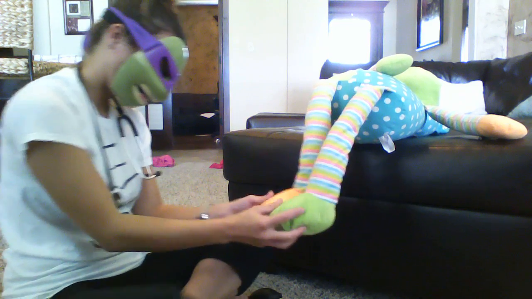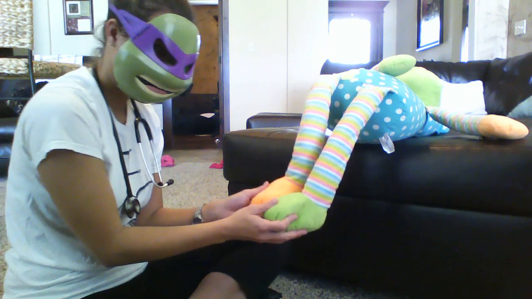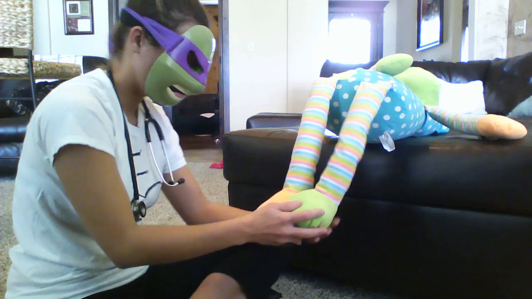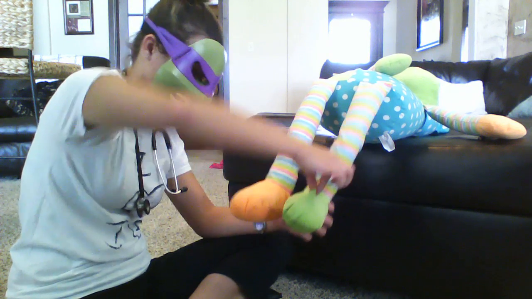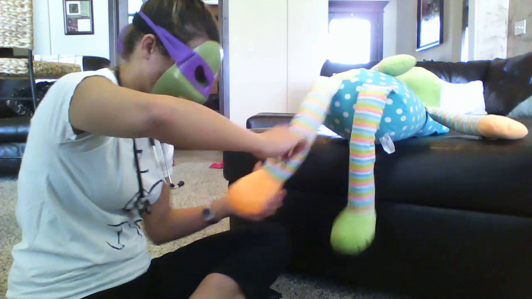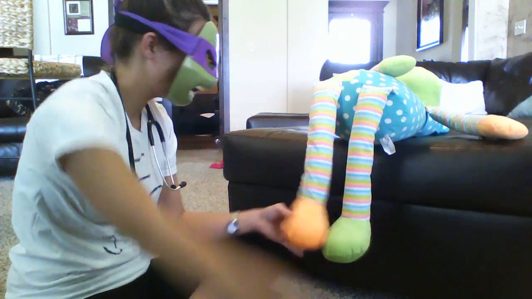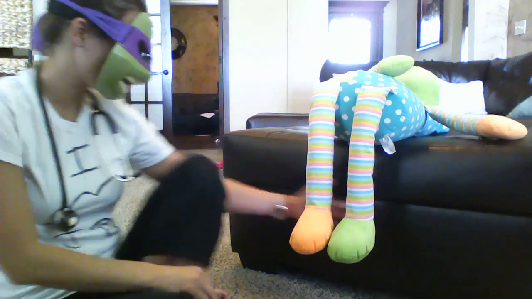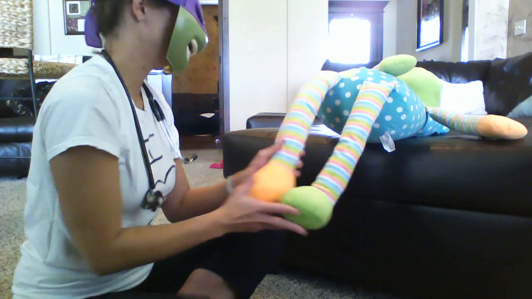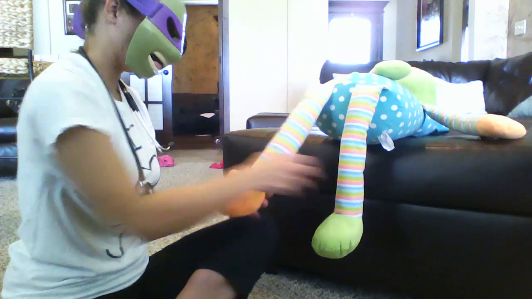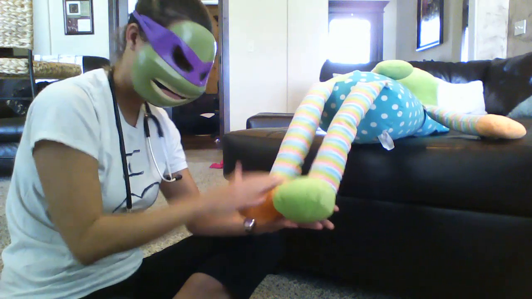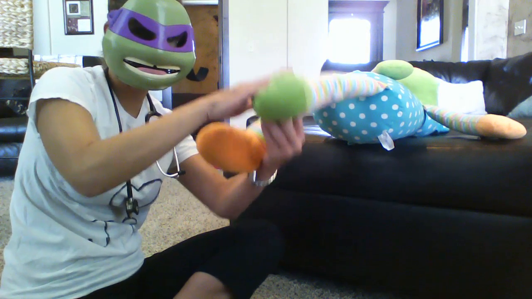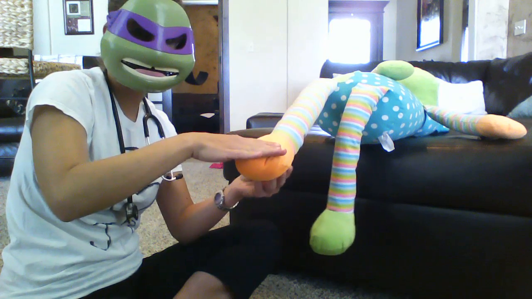I'm going to check your skin for tenting. The skin turgor is negative for tenting. I'm now going to test the range of motion in your leg. I'm going to lift your leg up, out, and in, and down, up, out, and in, and then down. Patient's range of motion is good. Lift your foot up against my hand.